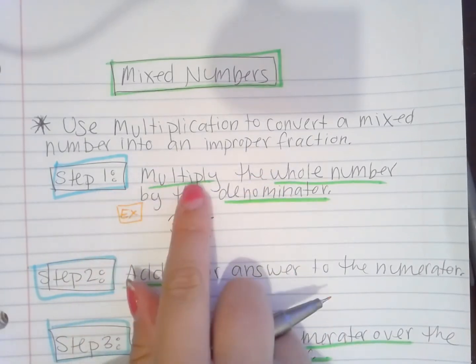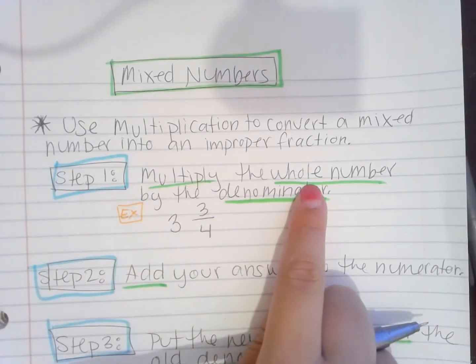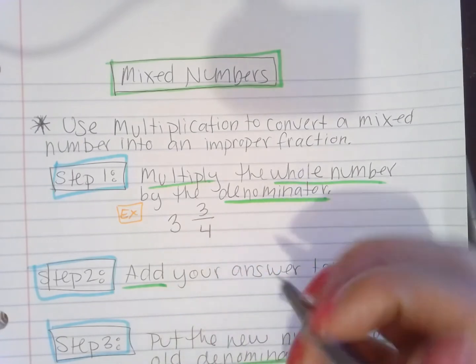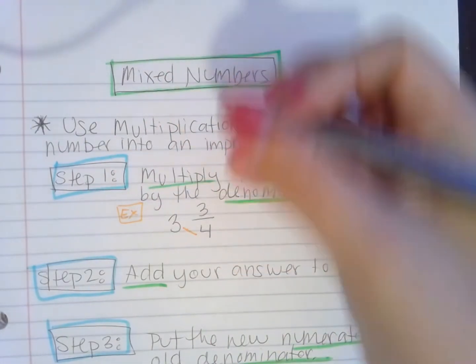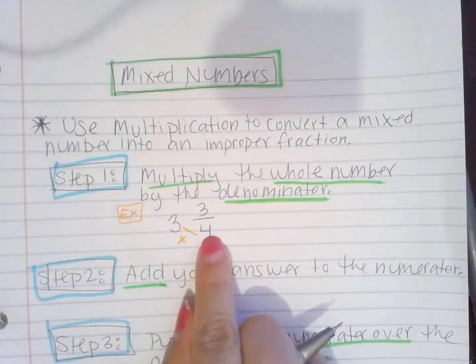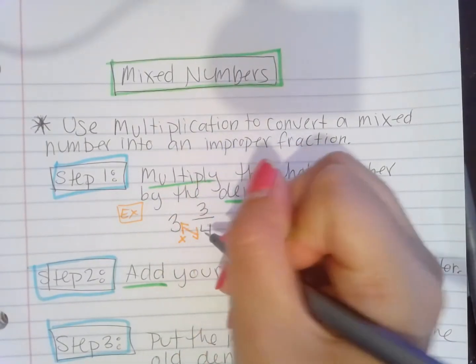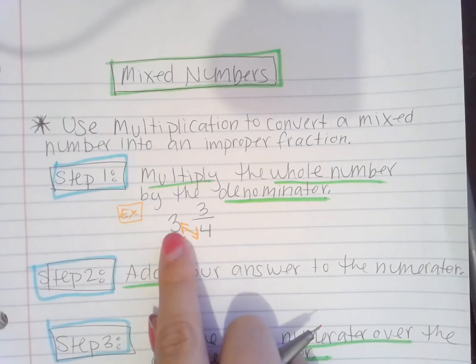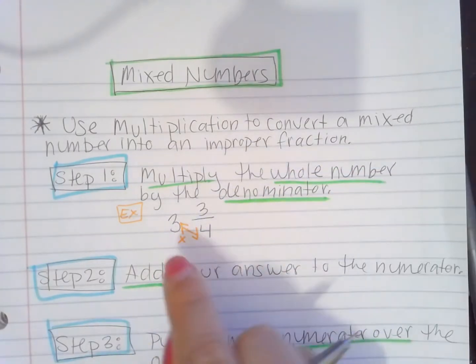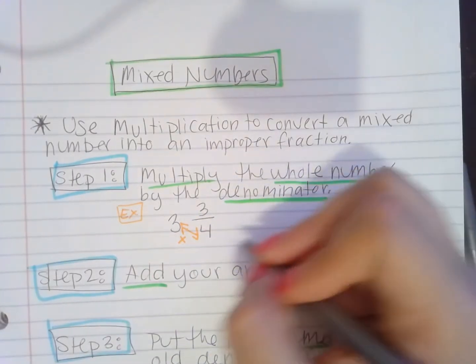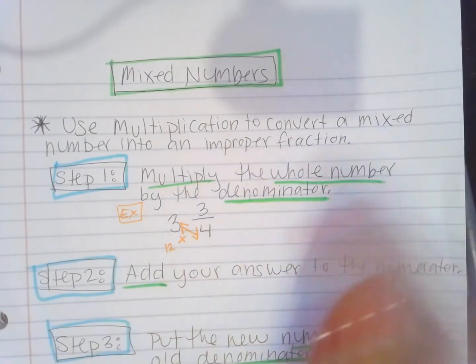So step 1, you're going to multiply the whole number by the denominator. And so what I'm going to do is I'm going to multiply 4 times 3. And I'll put arrows so you won't confuse this. There you go. 4 times 3, that will give me 12. And then, so I'll just write 12 right here.